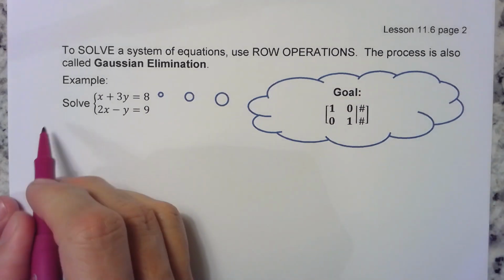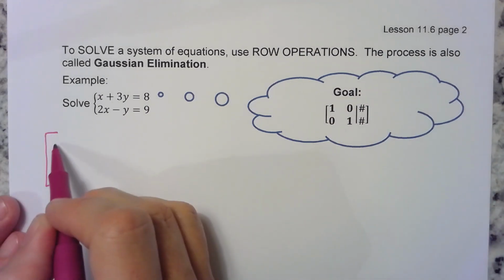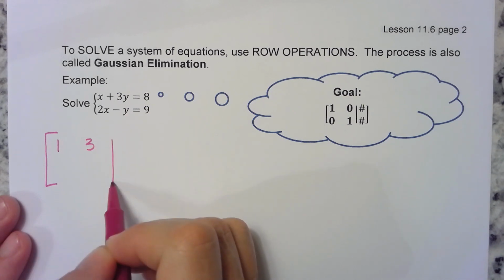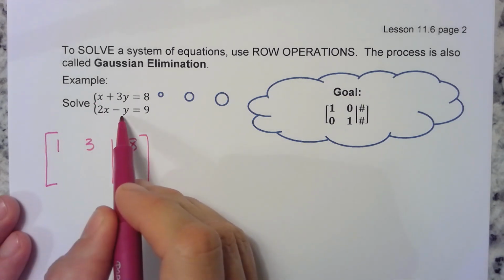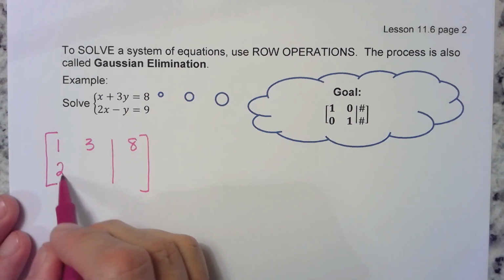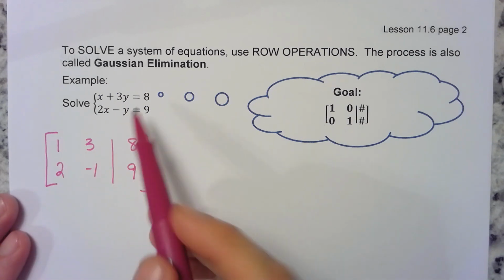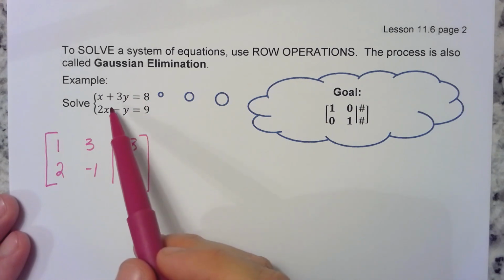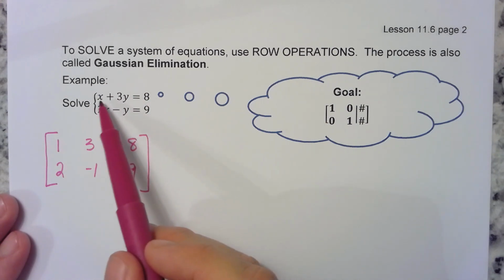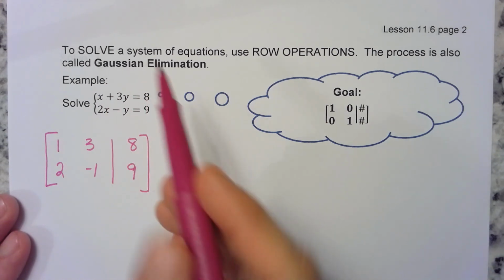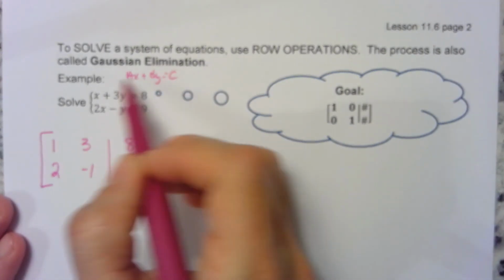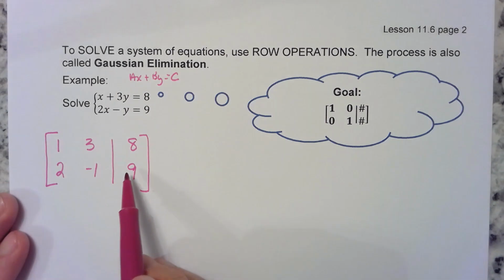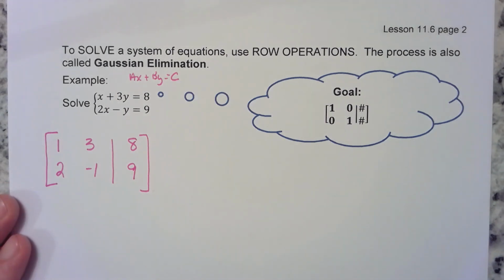So we set up our augmented matrix: 1, 3, 8, 2, negative 1, 9. To set up your augmented matrix, your equations do have to be in this standard form. x plus 3y equals 8. Remember, ax plus by equals c. They have to be in that form when you set up your augmented matrix.